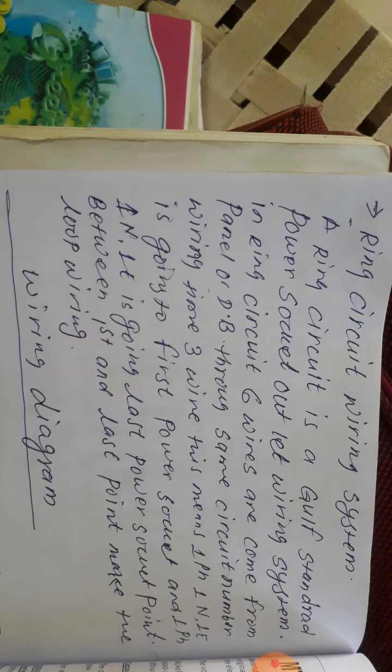So 3 wires go to the first power socket point. There is a first and a last. Suppose one room has 3 or 4 power sockets. So you make the numbering: first 1, 2, 3, 4. So first you give the 3 wires coming from the main directly to the first point.